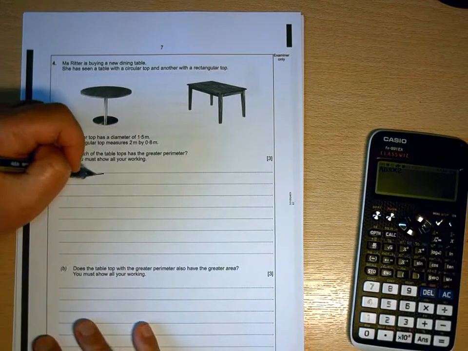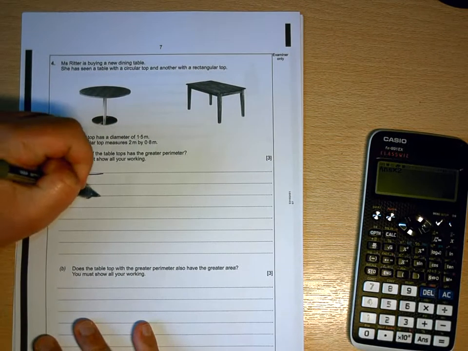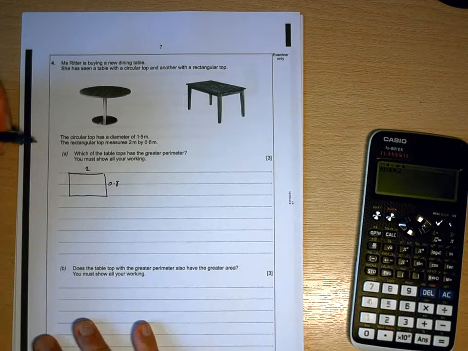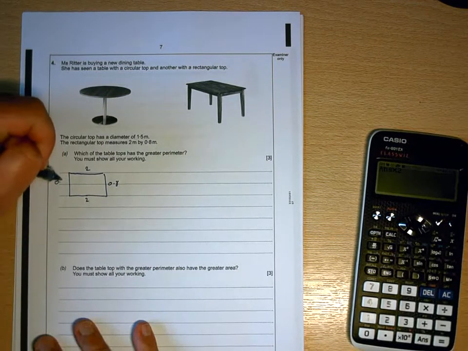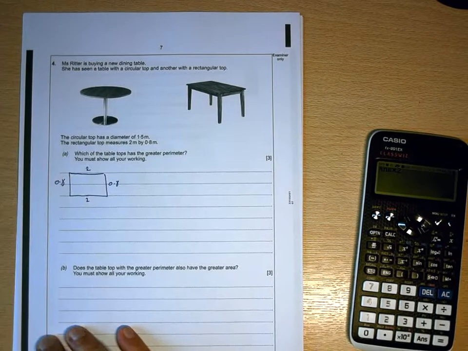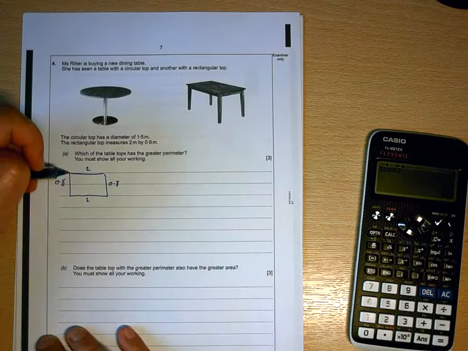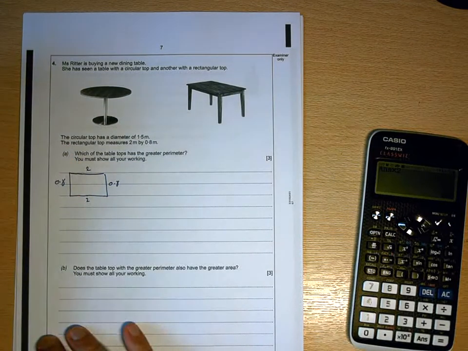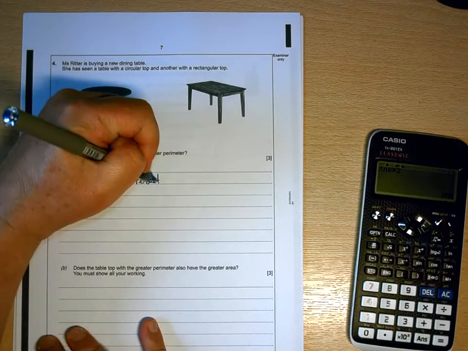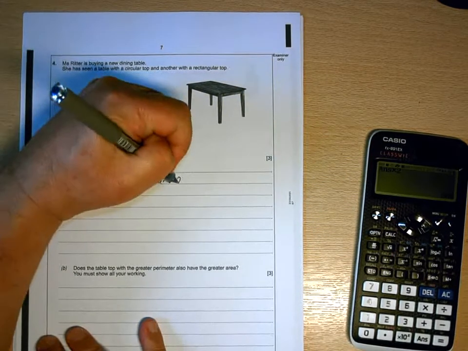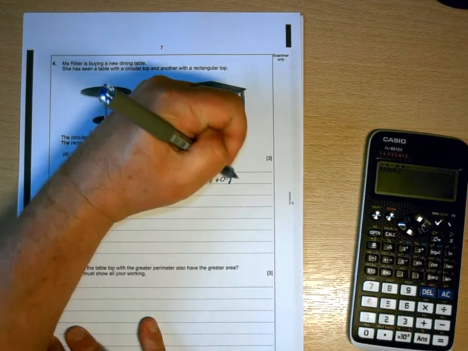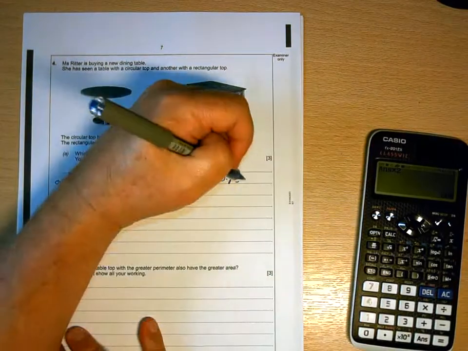So if we've got a rectangular table which measures 2 by 0.8, because it's rectangular, that means you've got 2 parallel sides of 2 and 2 parallel sides of 0.8. The perimeter is the sum of those lengths. So the perimeter will be 2 plus 2 plus 0.8 plus 0.8, which is 5.6 meters.